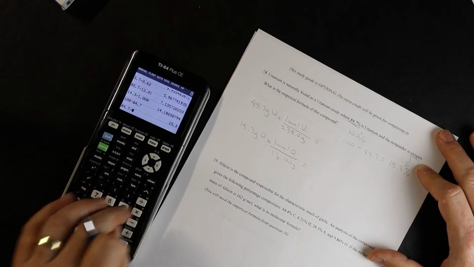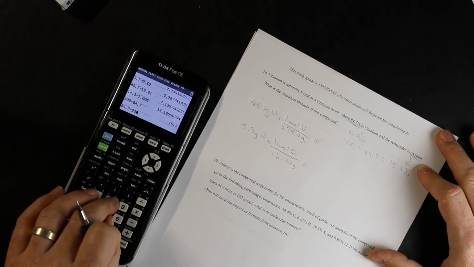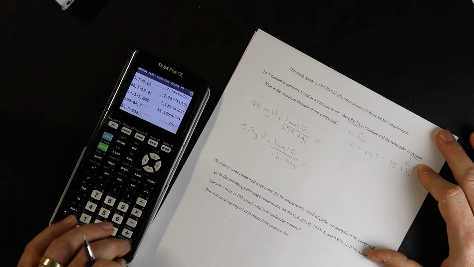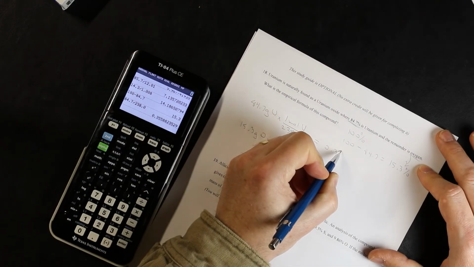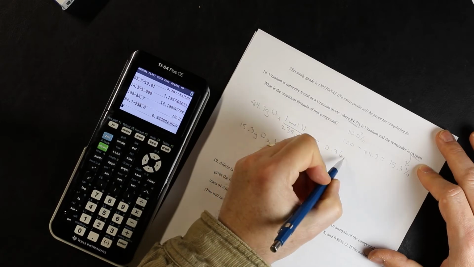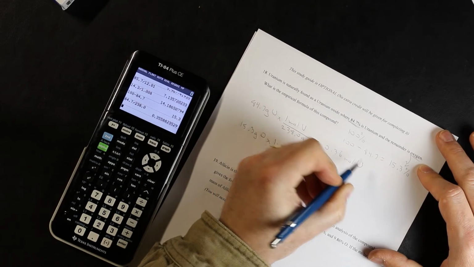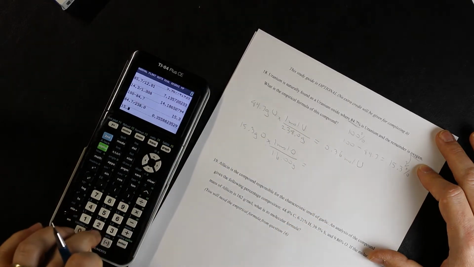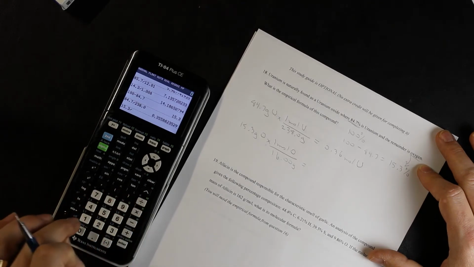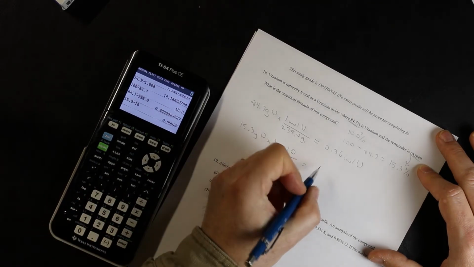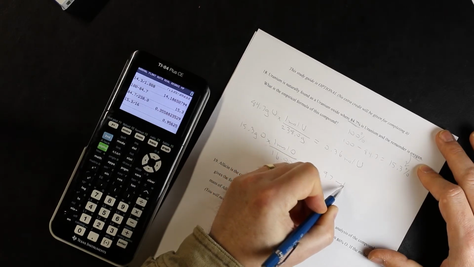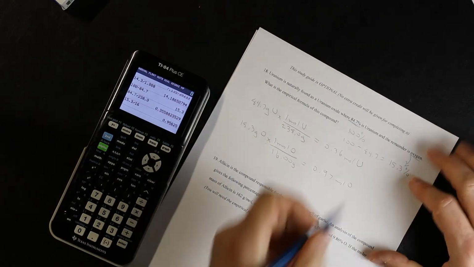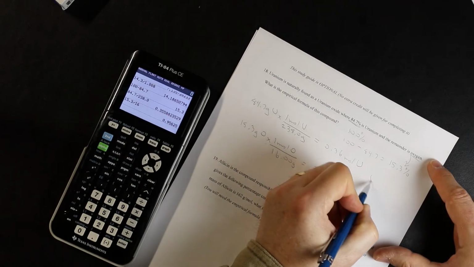84.7 divided by 238.0, 0.36 moles of uranium, and 15.3 divided by 16 is 0.97 moles of oxygen. All right, so I write my formula using those moles.